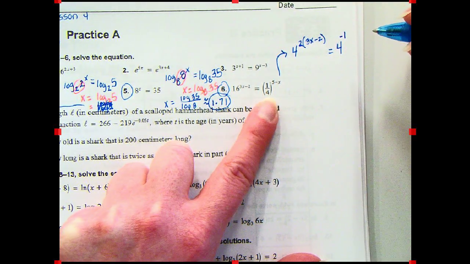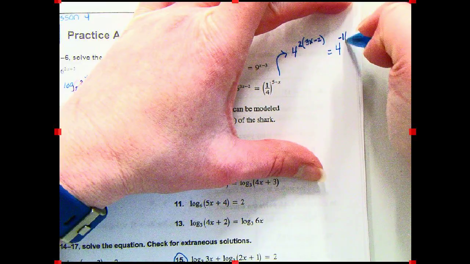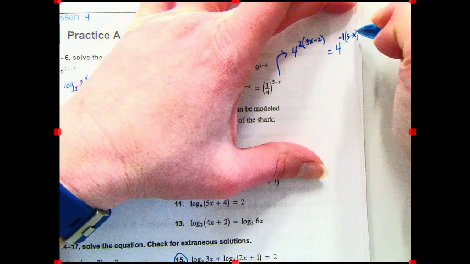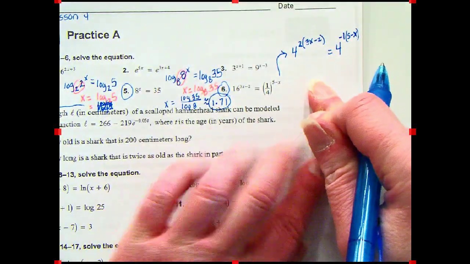4 to the negative first is 1/4, and then I have that 5 minus x. Again, bear with me, I'm squishing this. It's actually off the paper, but as long as you can still see it, that's all I care about.